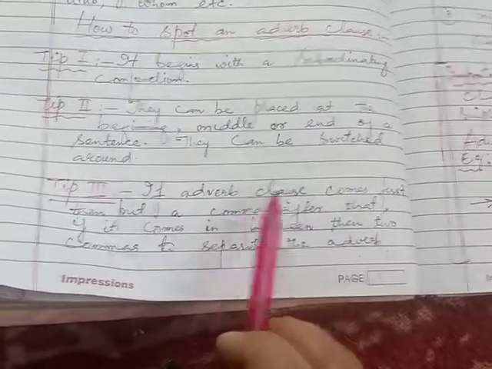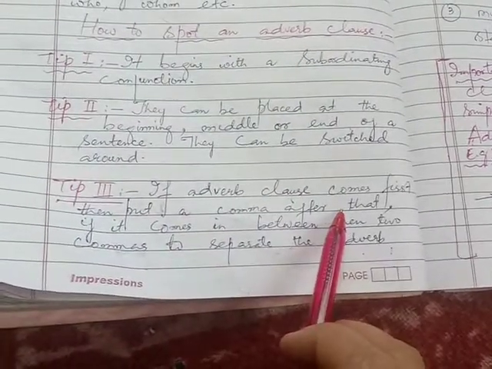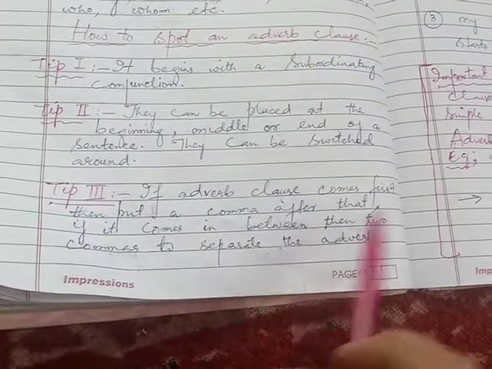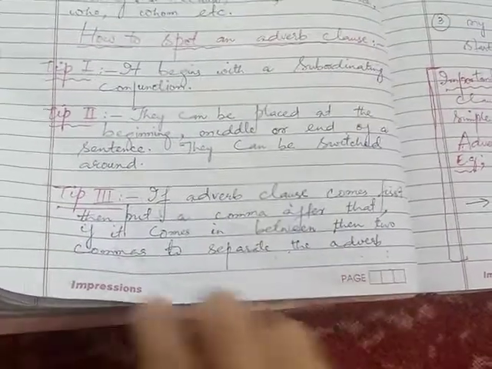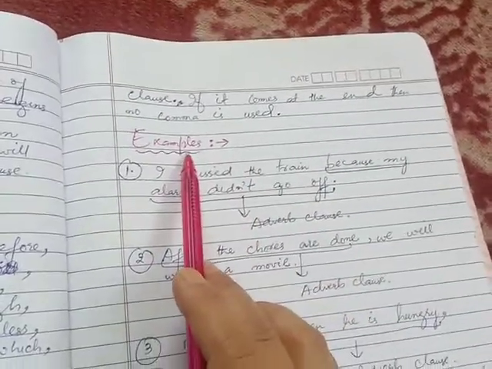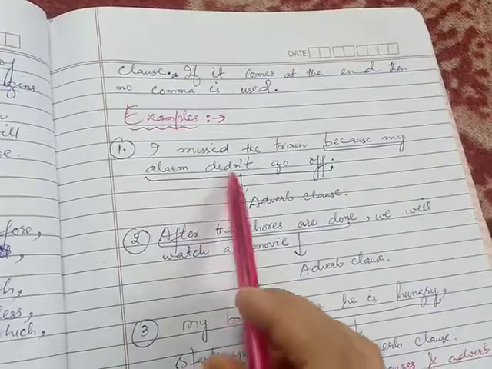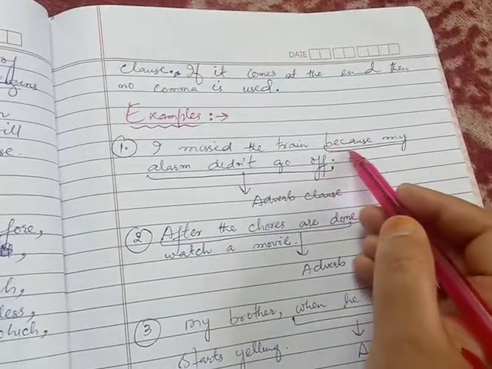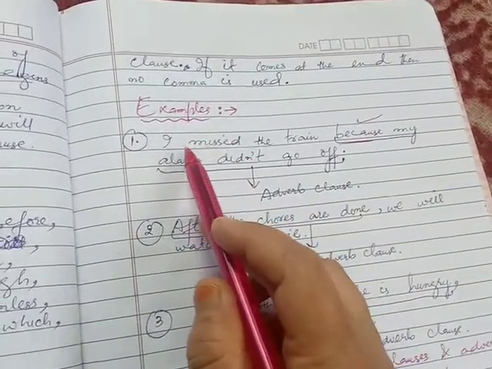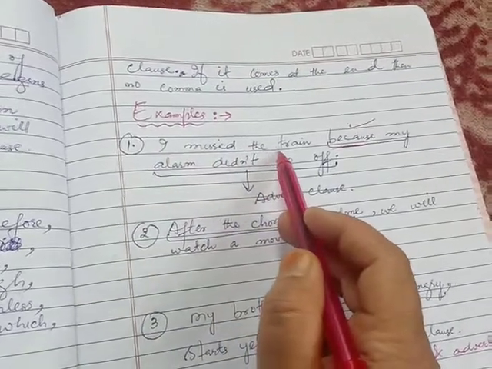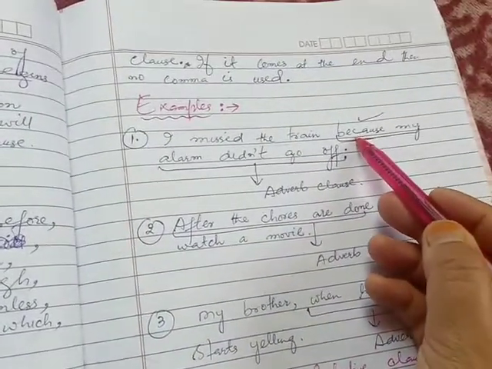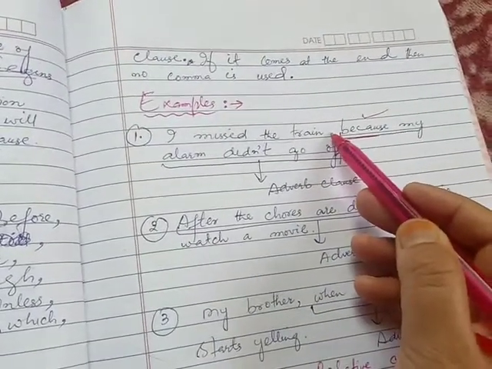Third important tip: if an adverb clause comes first, then put a comma after it. If it comes in between, then we have to separate it from the rest of the sentence using two commas. And if it comes at the end, then no comma is used. Now examples: I missed the train because my alarm did not go off. This is an adverb clause because it started with the subordinating conjunction because, and second, it came at the end of the sentence. That's why we didn't put a comma here.